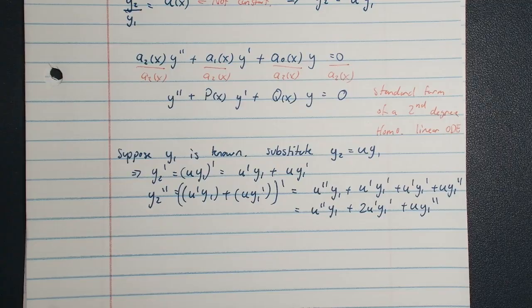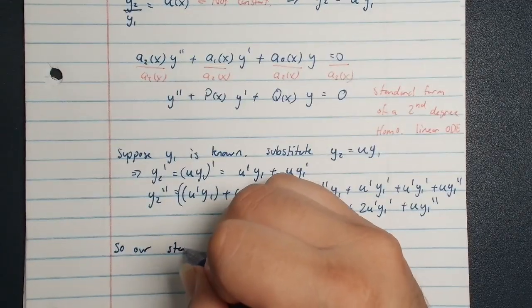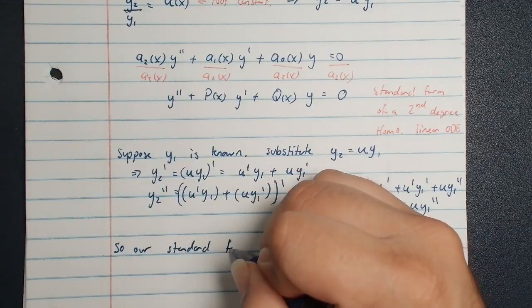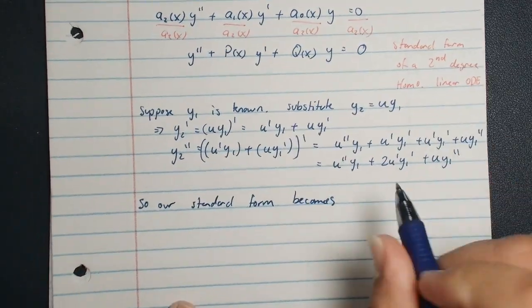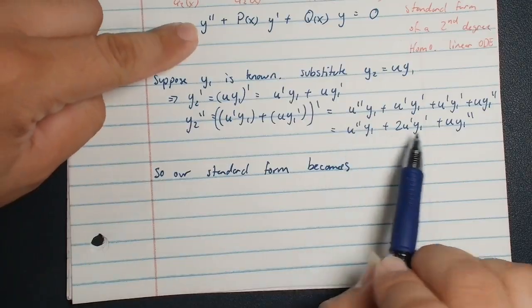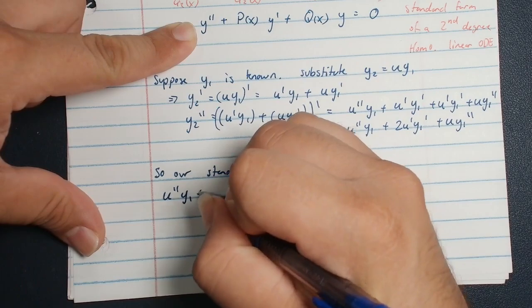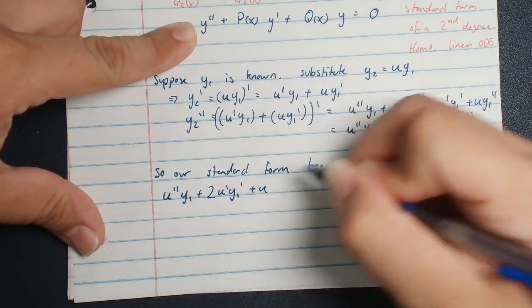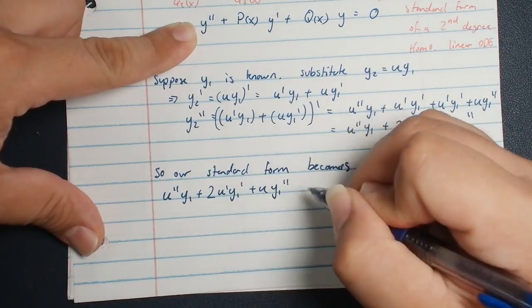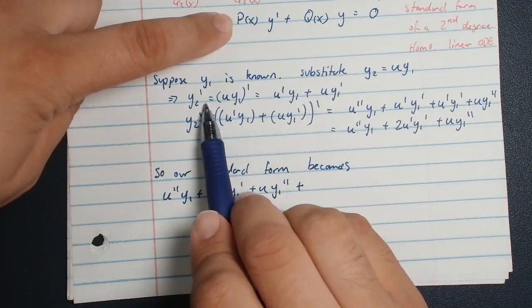So now we can take these and plug them in. So our standard form becomes, and then we just plug these in. So here's my y double prime, so I should plug that in first. I've got u double prime y1, plus 2u prime y1 prime, plus u y1 double prime, plus, and then I've got p times y prime.